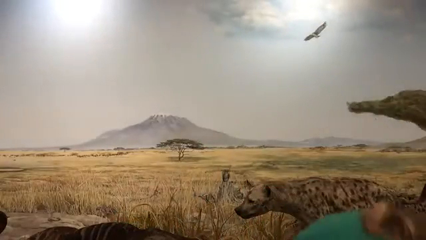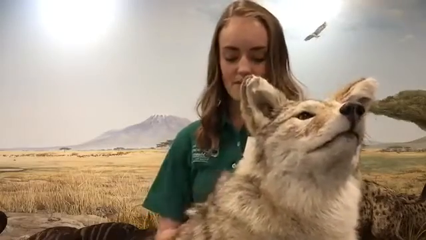All right, so we talked about how lots of the animals that live in the deserts are nocturnal, so they come out at night. And so we're going to talk about another kind of animal that is nocturnal. And this is a coyote. And coyotes are often found in desert environments. Not all the time, they can live other places as well, but the deserts are one place that they do like to live. And they are nocturnal, so they come out and they hunt at night.